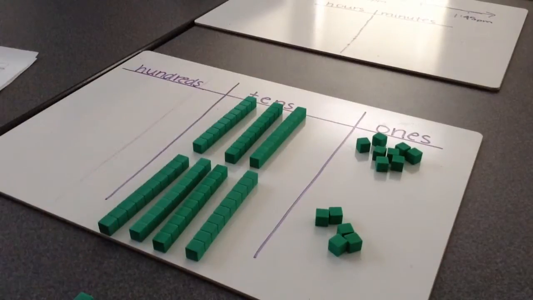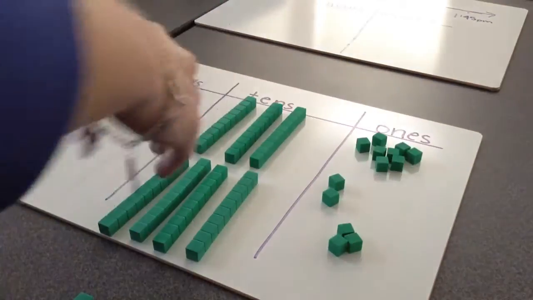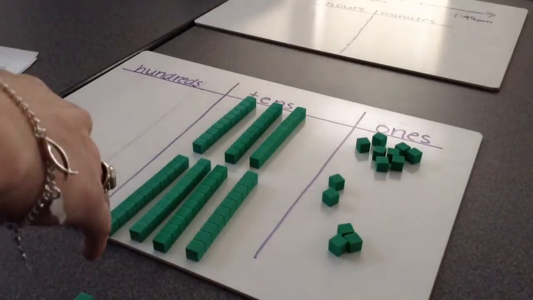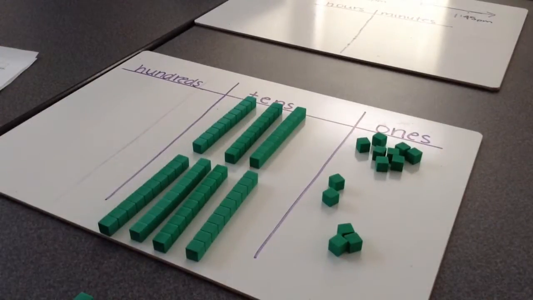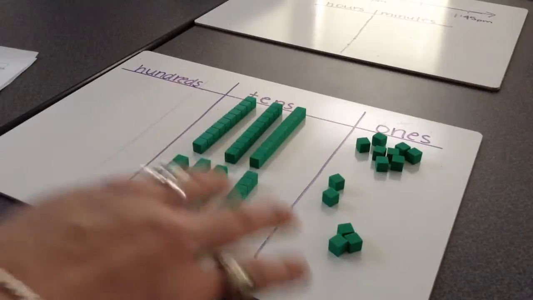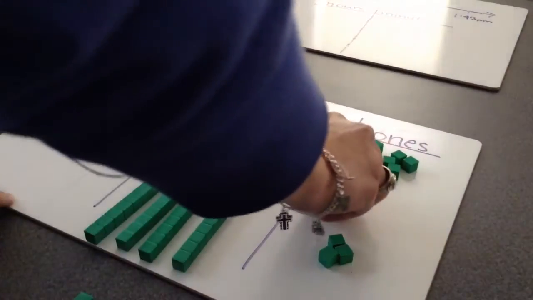Sometimes you have to regroup, and when you regroup, this means that sometimes you have 10 ones that have to go into the tens place, which helps us understand that each digit has a value, and when it is placed, it gives that number a place value.